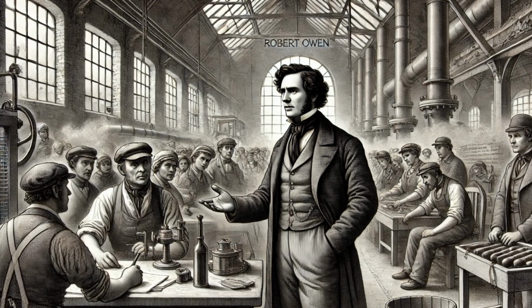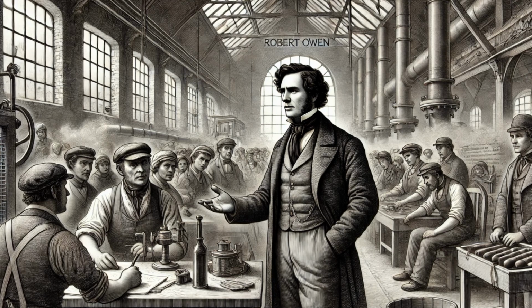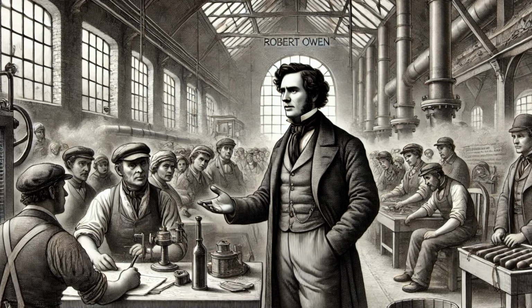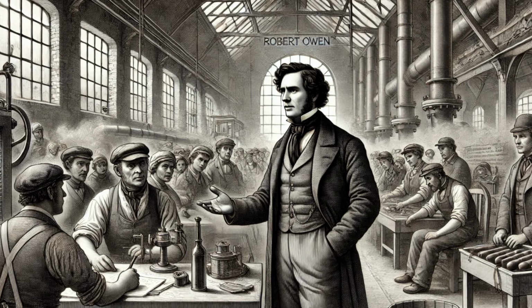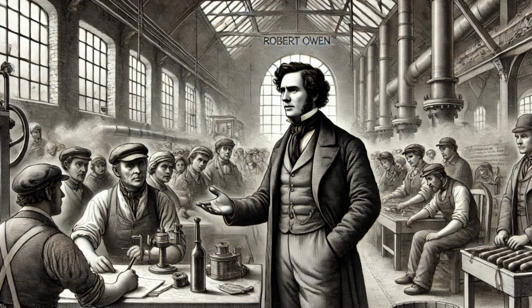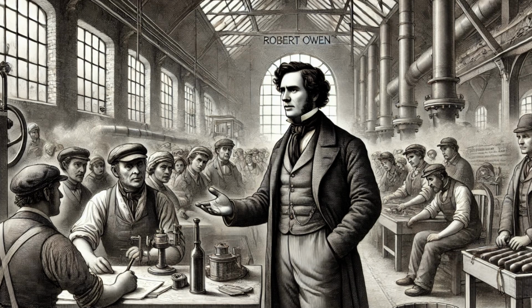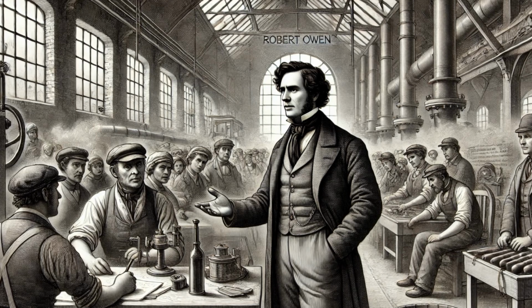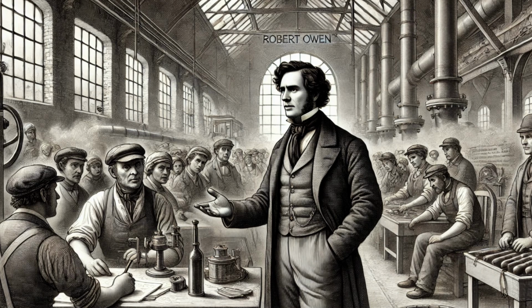Social reforms and human rights. The Industrial Revolution highlighted the need for social reforms and the protection of human rights. The harsh working conditions and exploitation faced by many workers led to calls for social justice and the development of labor laws and regulations.